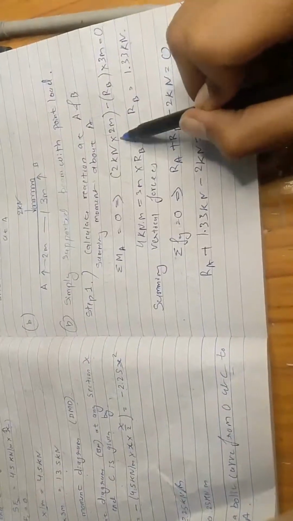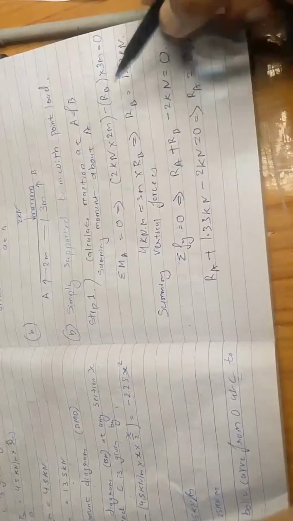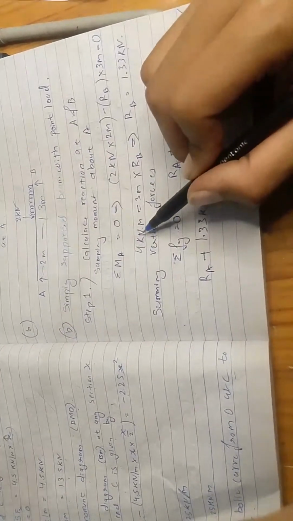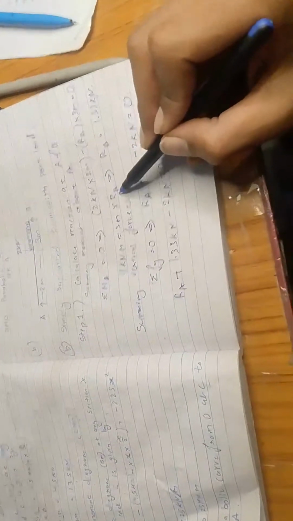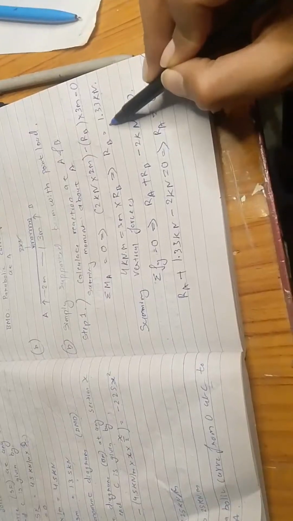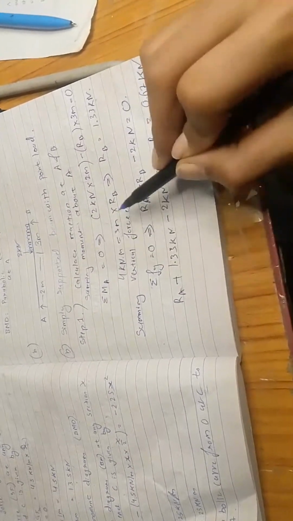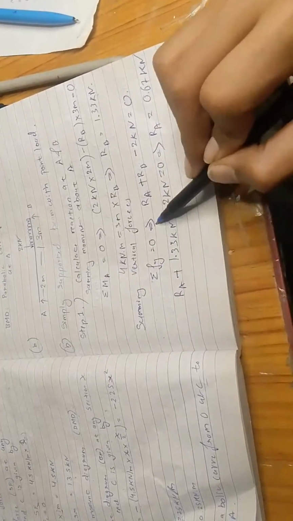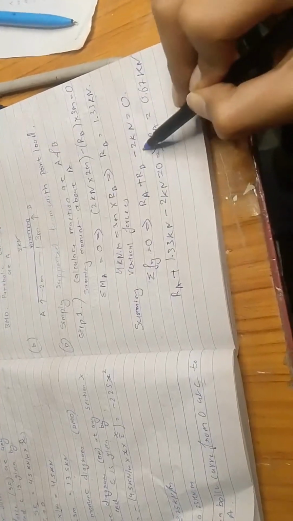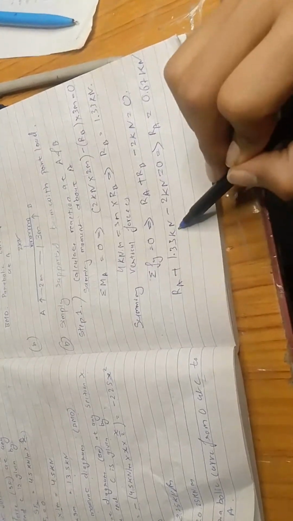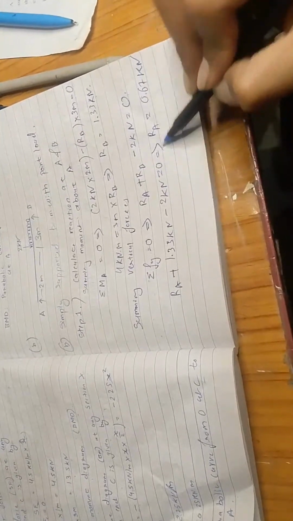So 2 kN into 2 meter minus RB into 3 meter is equal to 0. 4 kN dot m is equal to 3 meter into RB, so RB is 1.33 kN. Summing vertical forces, sigma Fy is equal to 0: RA plus RB minus 2 kN is equal to 0. RA plus 1.33 kN minus 2 kN is equal to 0, so RA is 0.67 kN.